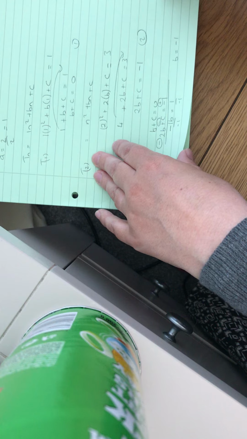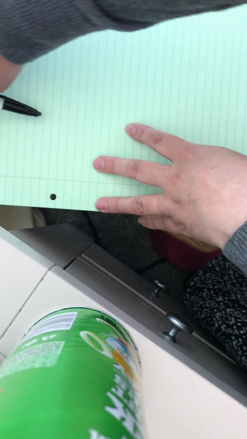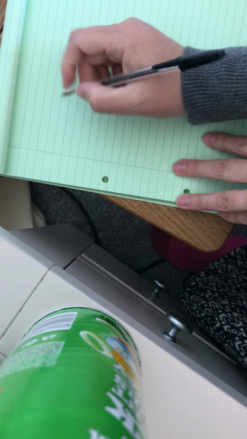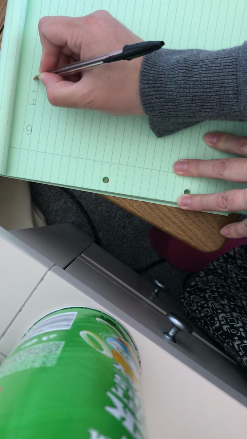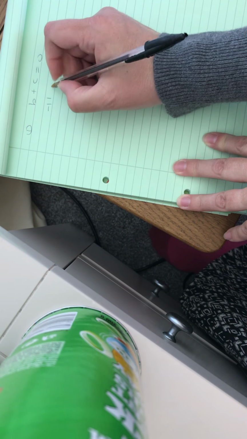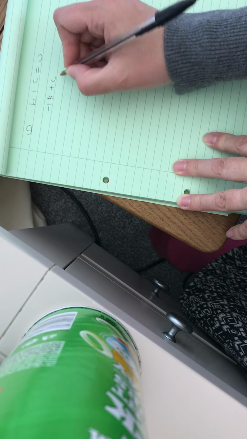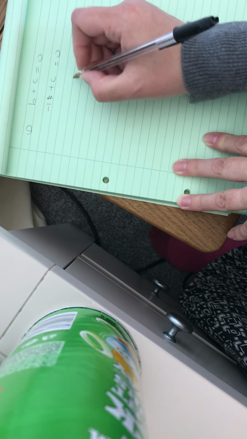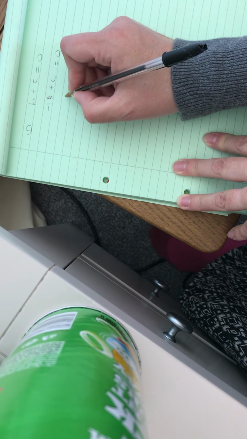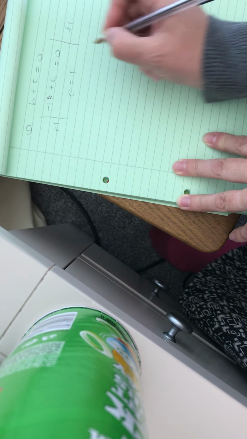We now know what b is, so we can substitute into equation number 1. Equation number 1 was b plus c is equal to 0. We now know that's minus 1 plus c, minus 1. So instead of b, it's minus 1, is equal to 0. Move the minus 1 by adding 1. So you're going to add 1 to both sides, and you get c is equal to 1.